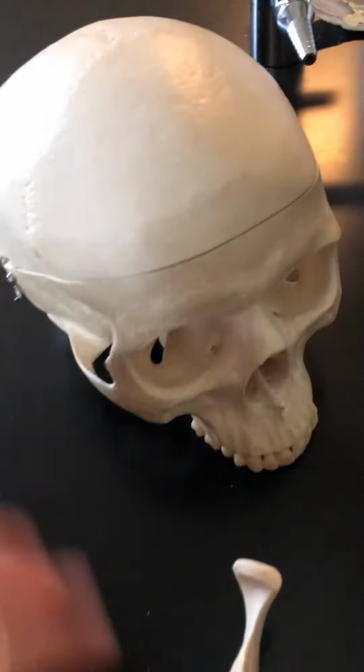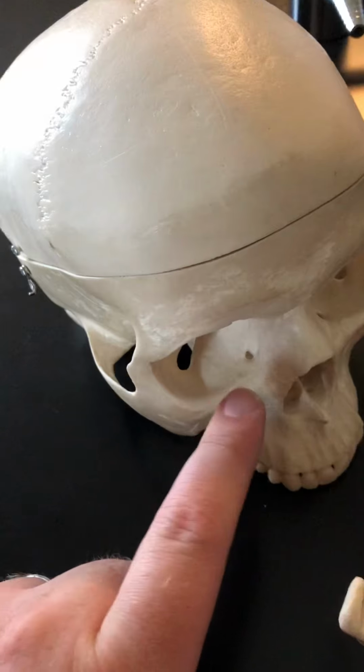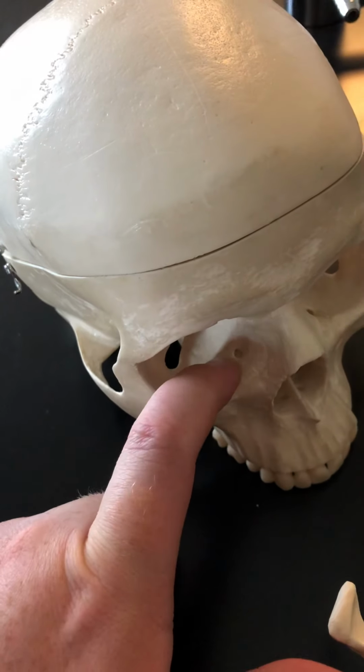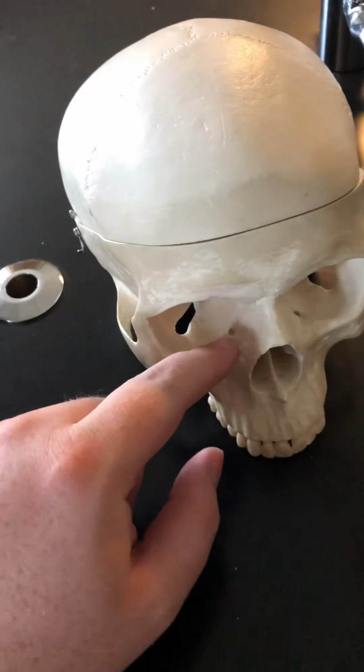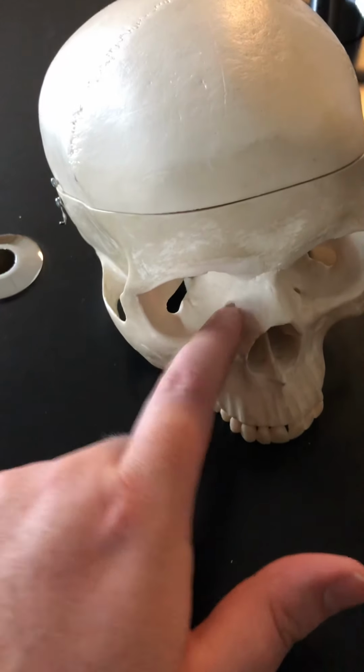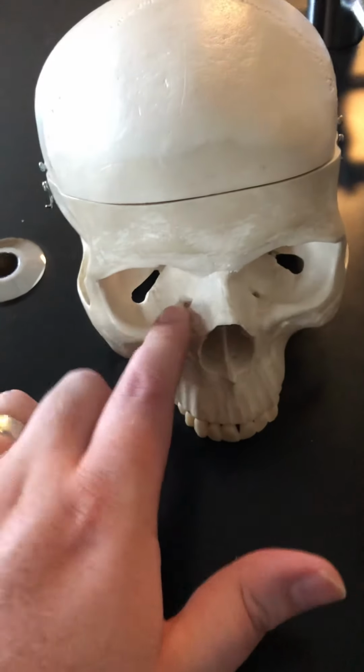All right, next we have the lacrimal fossa. So back on the front of the face, the lacrimal fossa is basically where that little foramen is, right? Where your tear duct sits in your eyes on either side, your lacrimal fossa. So obviously on your lacrimal bone.